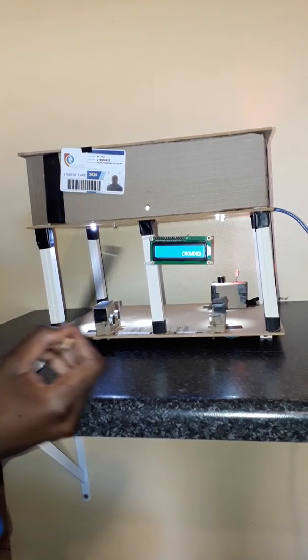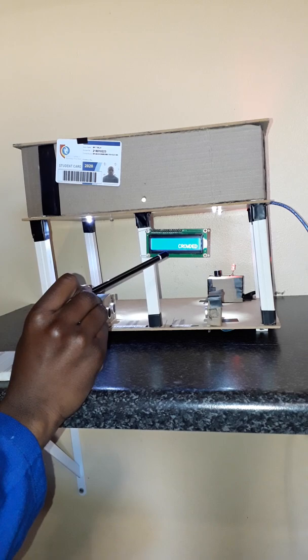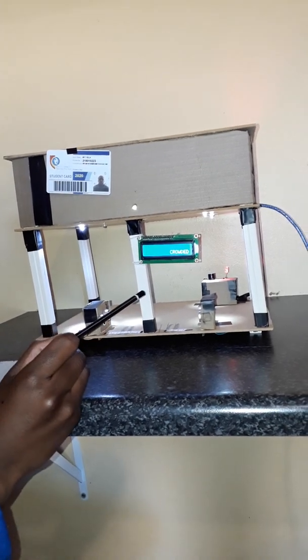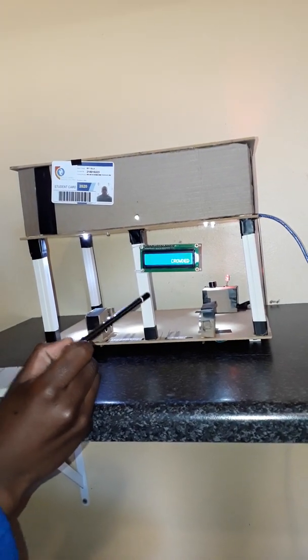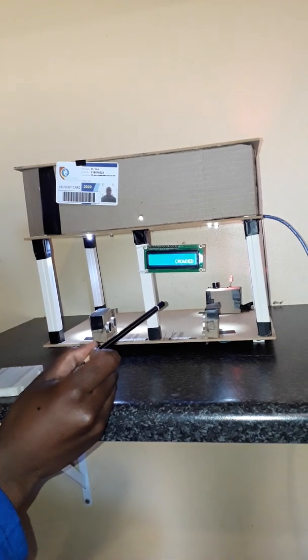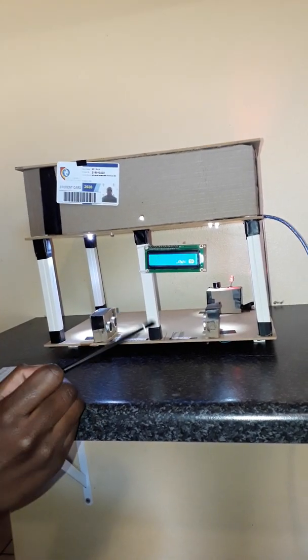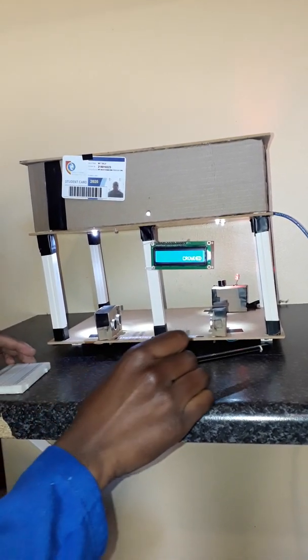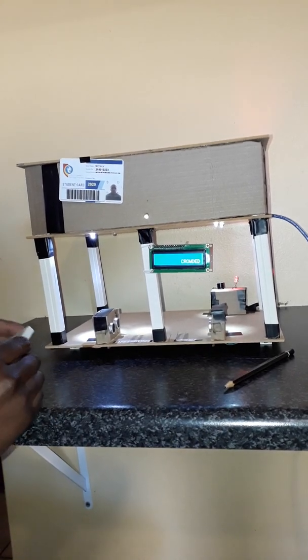As you can see, now that green light is off, the lights are still on, the LCD display is crowded, the buzzer is enabled as you can hear the sound, and that red LED is also on. Now let's see what happens when the student exits the room.